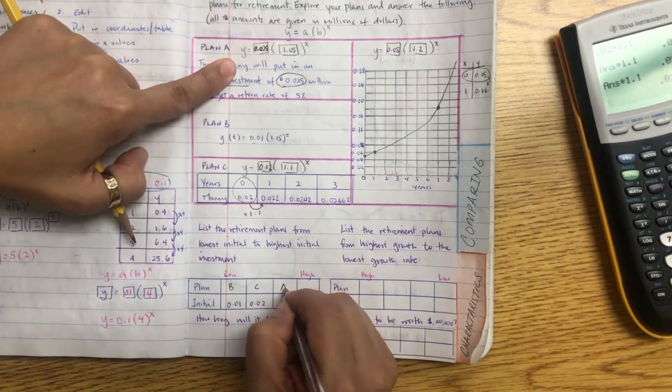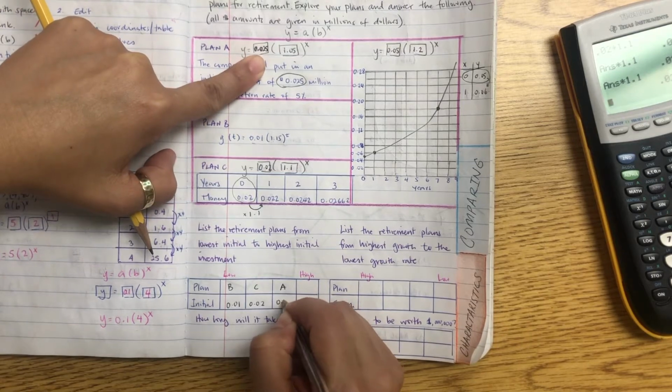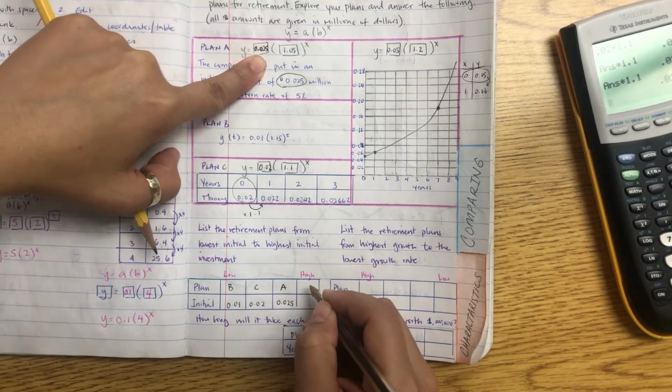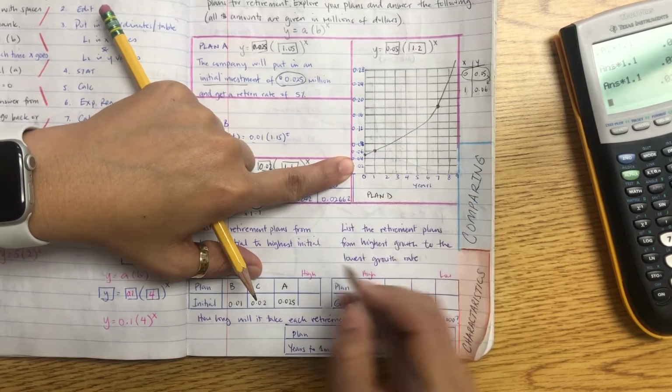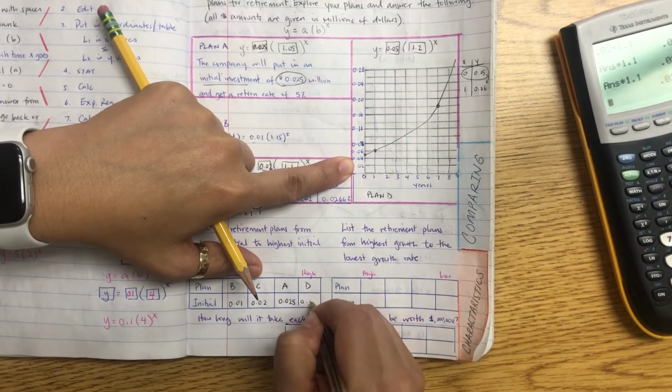It's got to be Plan A, 0.025. And then Plan D, this is a listening check. Put a box around Plan D. E is 0.05.